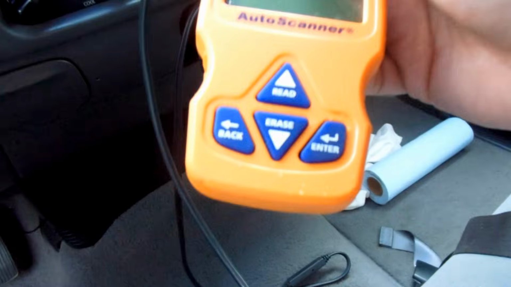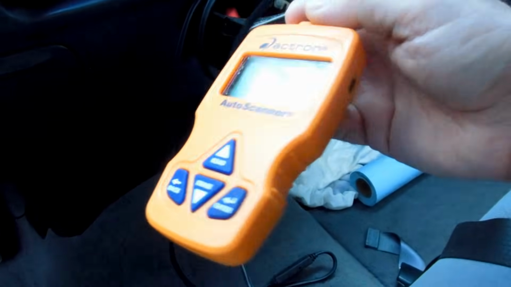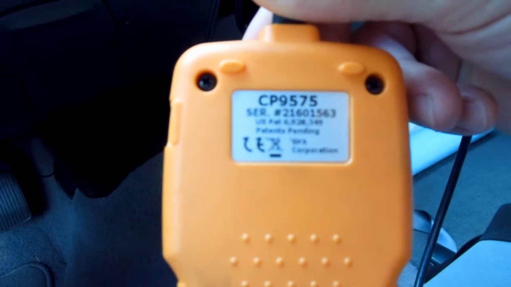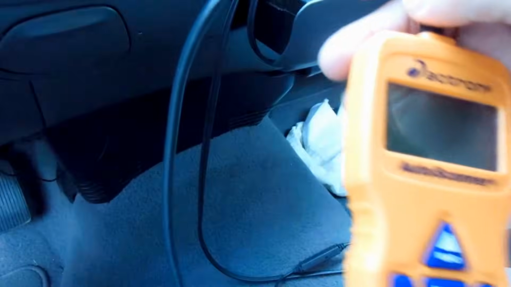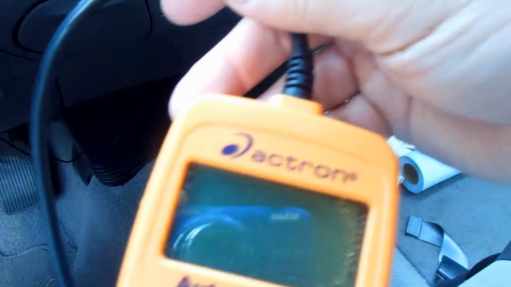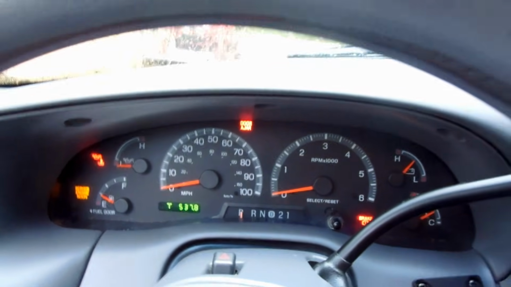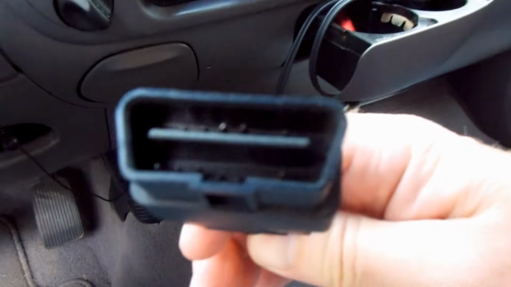what I have here is a little Actron scanner I picked up on Amazon.com. This is the CP9575. It's a relatively low-cost unit, just not for a full-time mechanic. It's just something I can use to check some error codes instead of having to run down to the auto store. In any regard, the first thing you have to do is turn your ignition on without the engine running, and then plug this connector into your data port, which in the F150 is right here to the right of the steering console. And it also powers your unit.